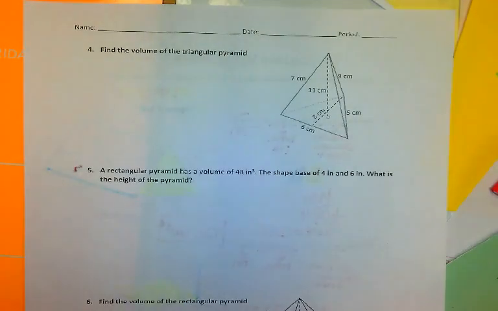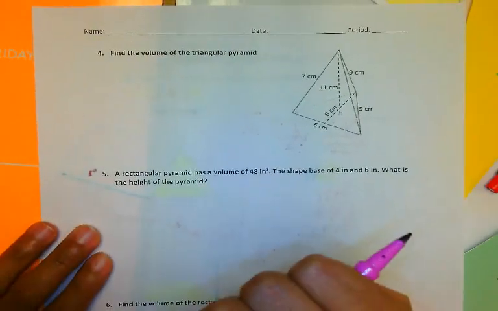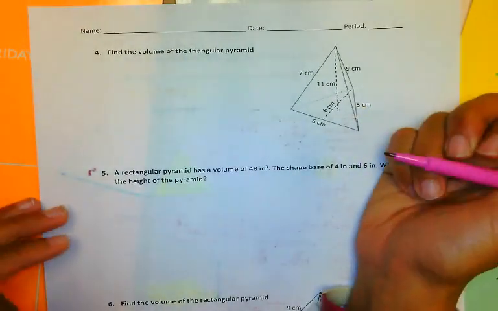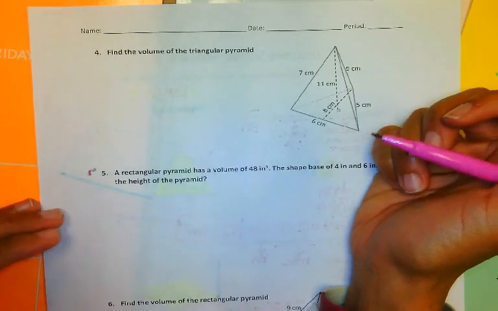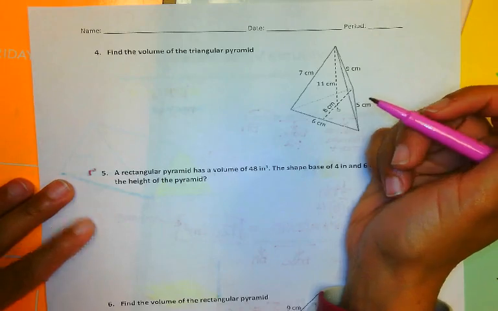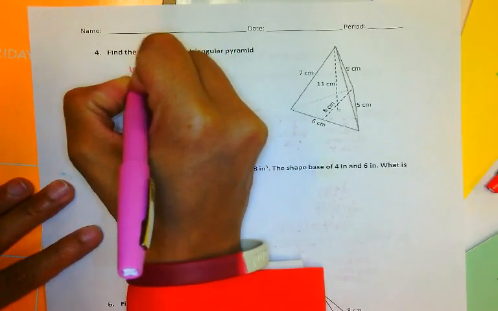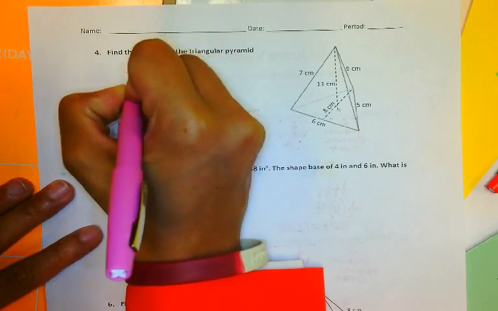All right, number 4, find the volume of the triangular pyramid. So take a second, go through that statement and underline your keywords. Go. Not only do I want you to underline the keywords, but I also want you to go through and write the definition of the words on top. All right, so hopefully you saw volume was important because that tells you where to look on your formula chart.